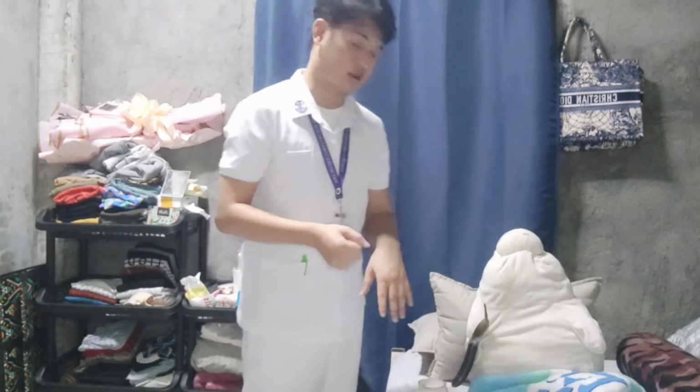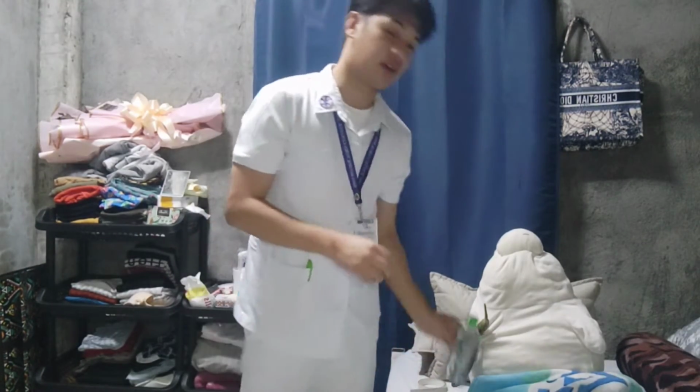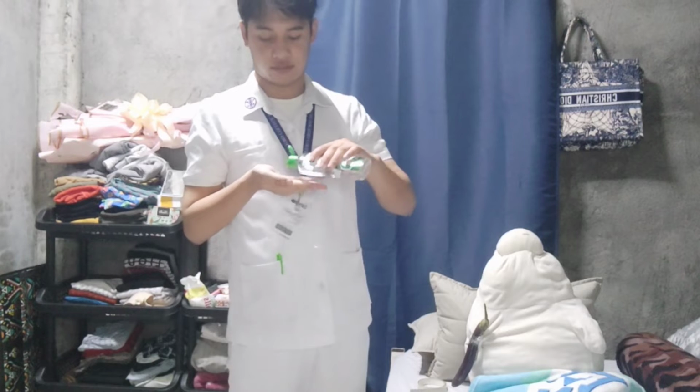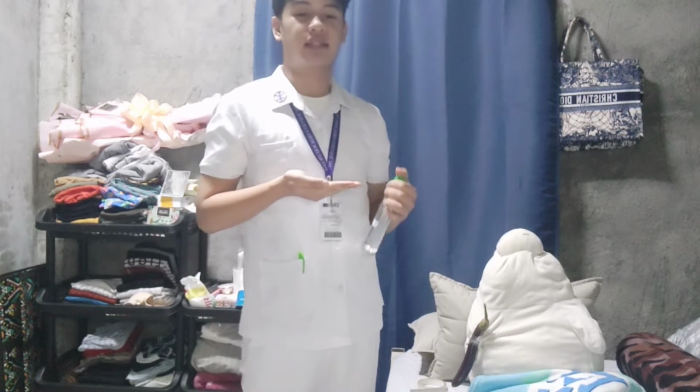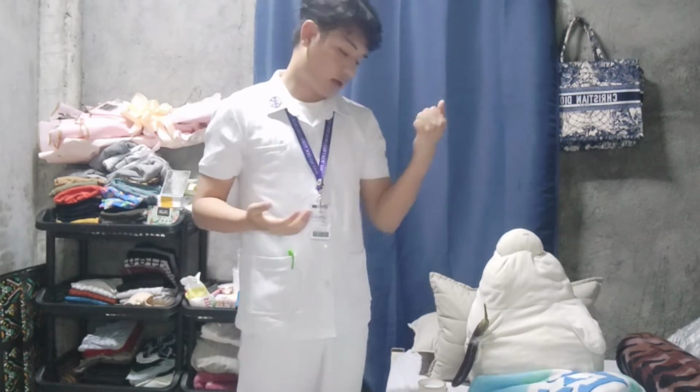So, next is we need to perform hand hygiene and observe other infection prevention procedures. This is to deter the spread of microorganisms. So, we need to perform hand hygiene again. We have here the antiseptic, alcohol. Next is we need to prepare the medication from the ampule or vial for drug withdrawal. I've already done that. I've just prepared the medication.